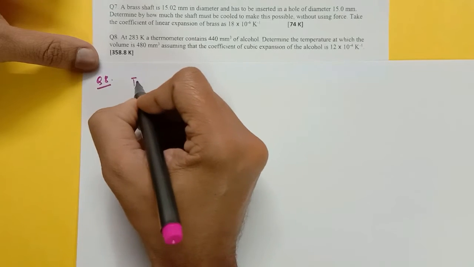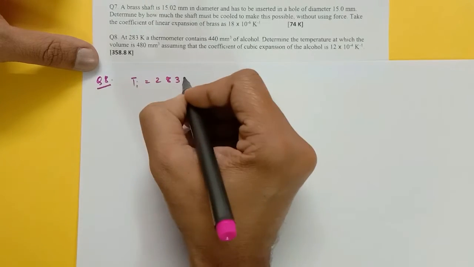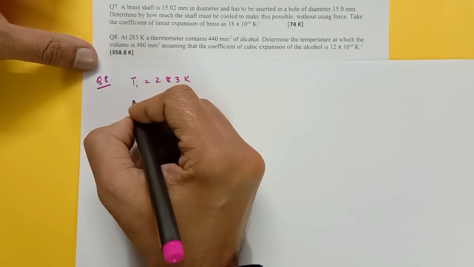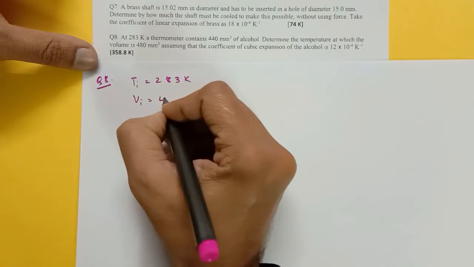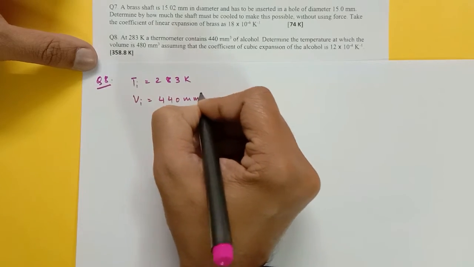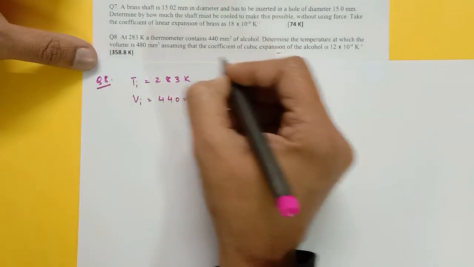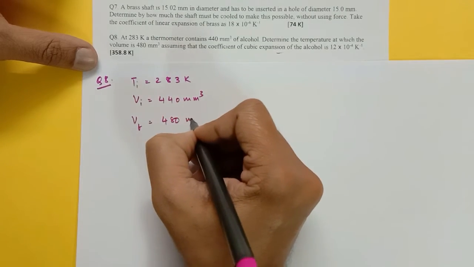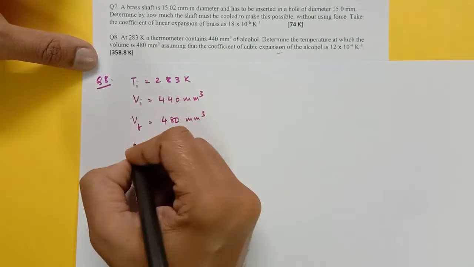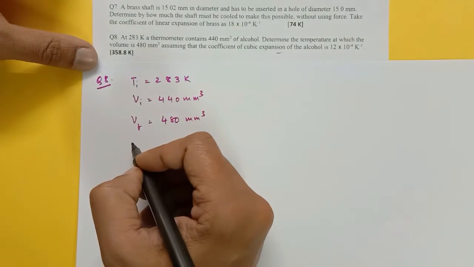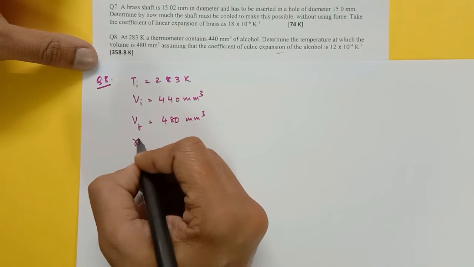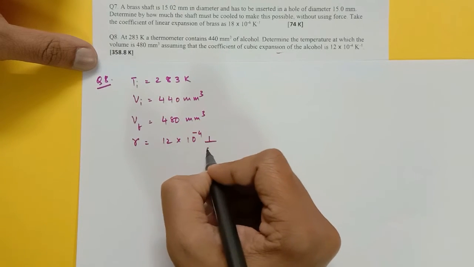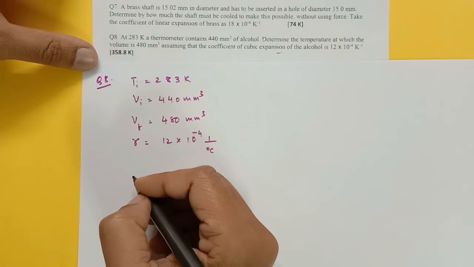The initial temperature is 283 Kelvin, and this is a problem of volumetric expansion. So initial volume is given to us as 440 mm cube. Then we are heating it and the final volume becomes 480 mm cube. The coefficient of cubic expansion given to us, that is gamma, that is 12 into 10 raised to minus 4, 1 upon degree Kelvin or degree Celsius, doesn't matter.